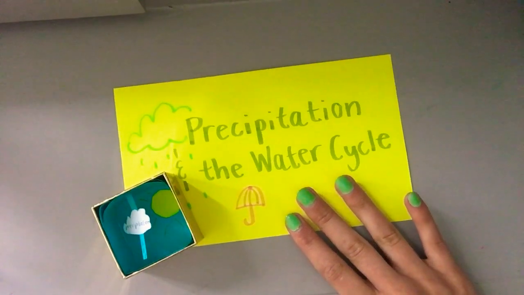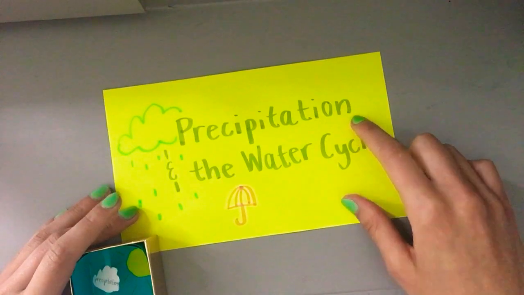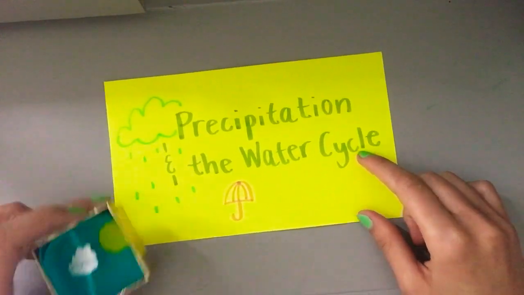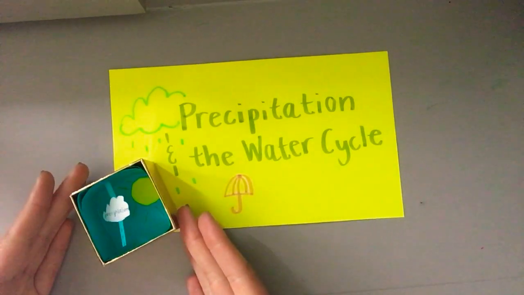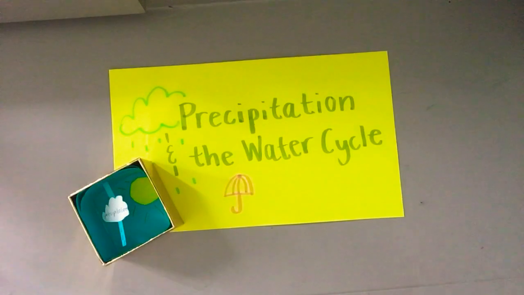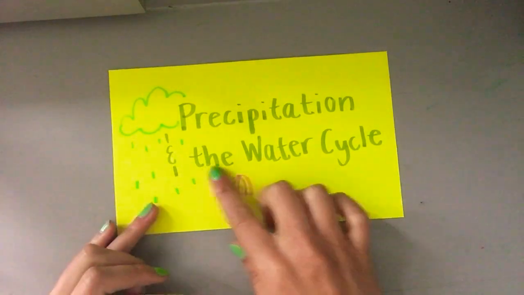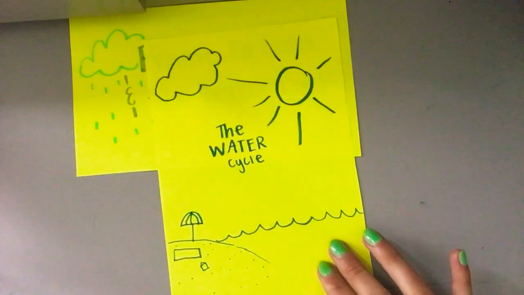Hello, scientists. Today we're talking about where precipitation comes from. So we're going to be exploring the water cycle and finding out how it works. At the end, I'm going to give you the option to create a little diorama with me. It can be bigger depending on the size of box you have, or you'll have the option to create a picture that shows the water cycle, similar to what I have done here.